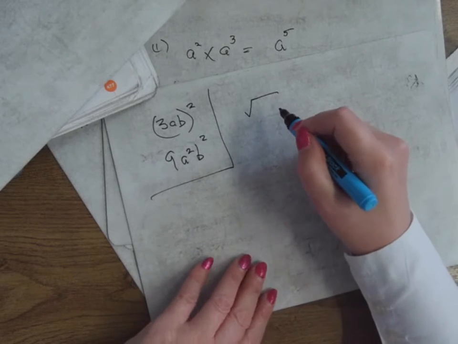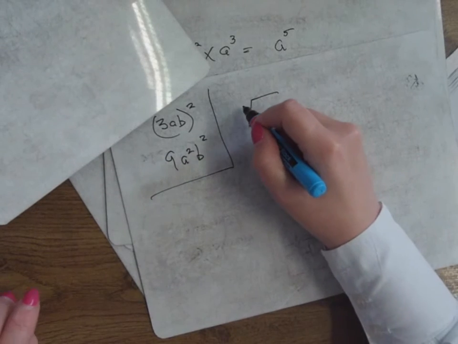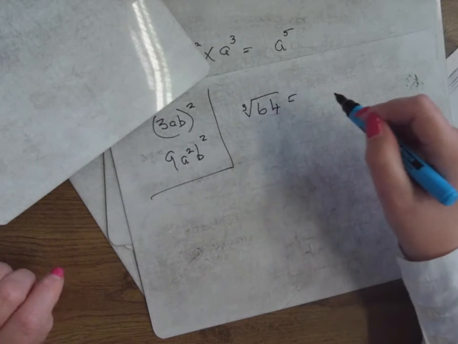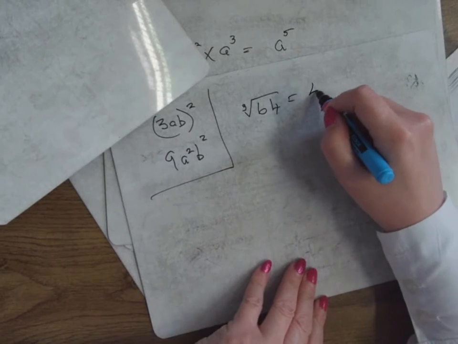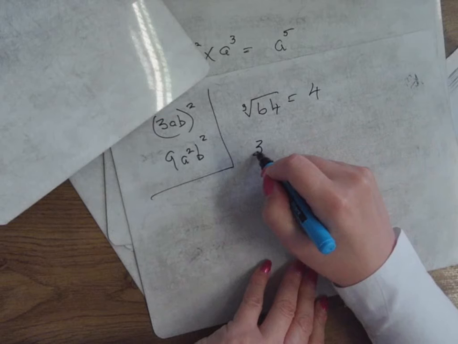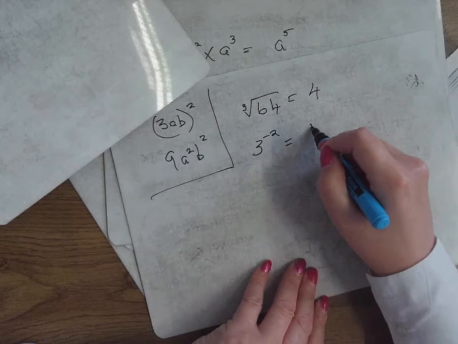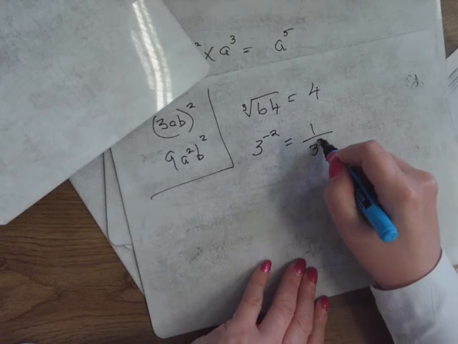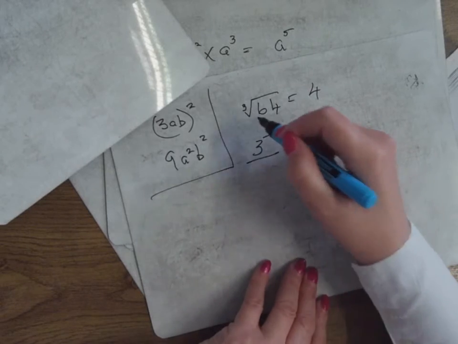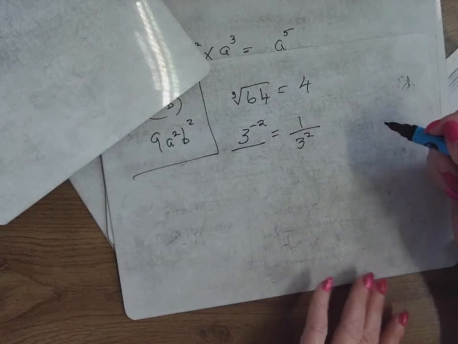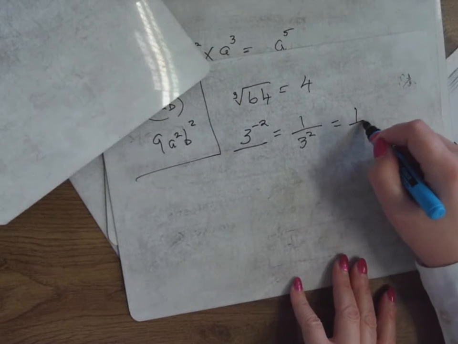Now, the next one is the cube root of 64. What number multiplied by itself 3 times will give you 64? Answer? 4. Right, 3 to the power minus 2. What would that be? 1 over 9. Yeah, 1 over 3 squared because it's negative. Right, and it's upstairs. Bring it downstairs, make it positive. You can't leave upstairs blank. You'll need to put in a 1, so that's 1 over 9.